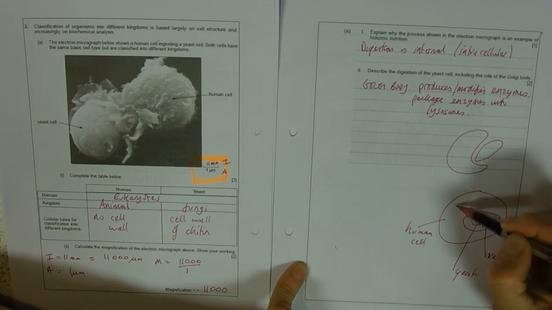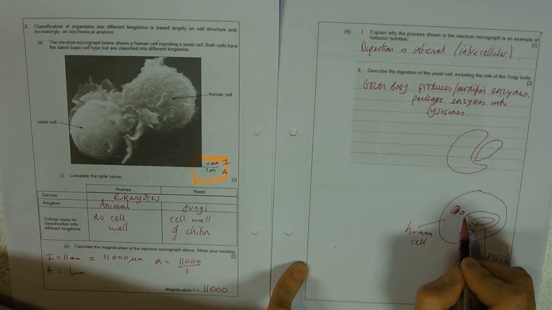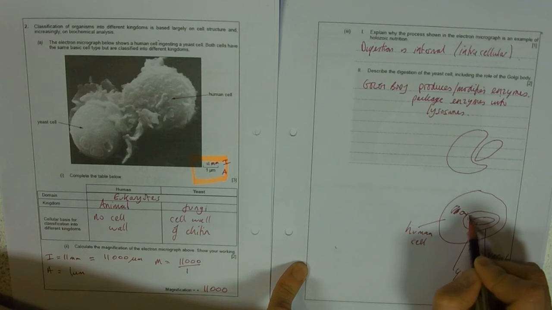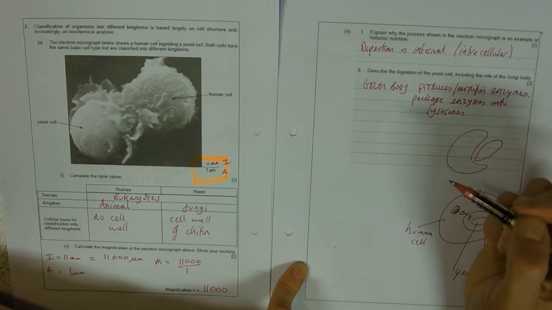And so we've got our enzymes being made on rough endoplasmic reticulum, we've got our Golgi there, and we've got vesicles called lysosomes that will move towards this, fuse with this, release the hydrolytic enzymes, and then digest this yeast. So we just need to add that onto our story.